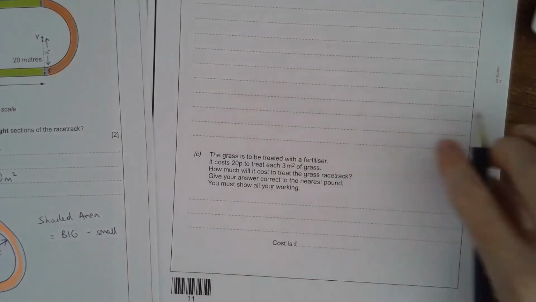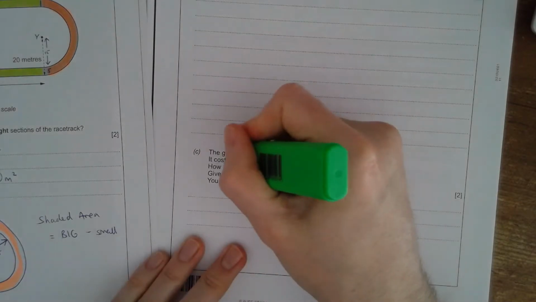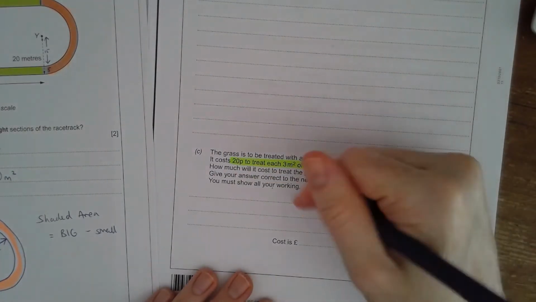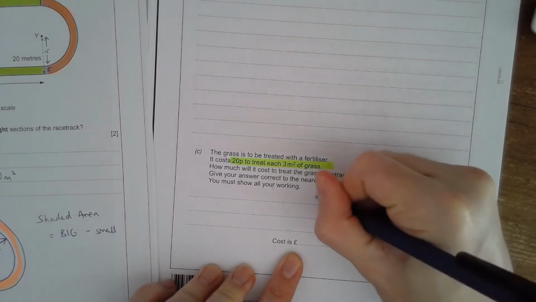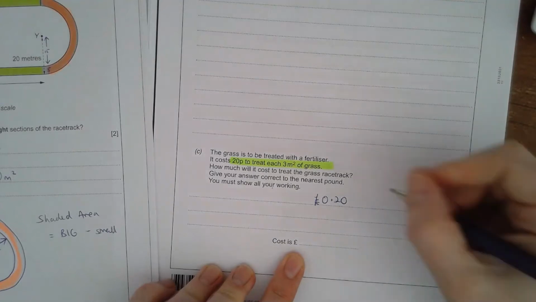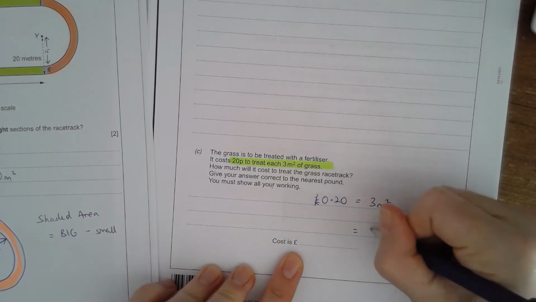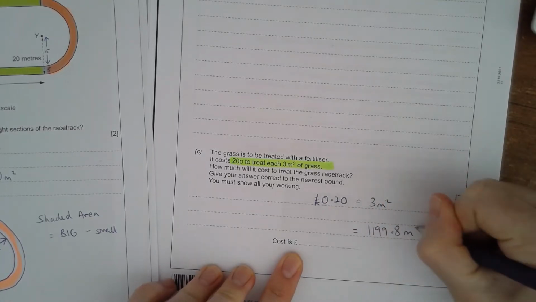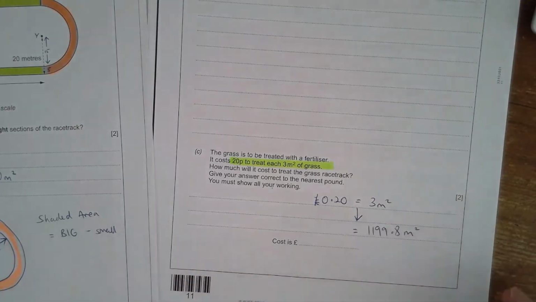Now, I always go and make a formula out of what they've told me. They've just told me that 20p is equal to 3 meters squared of grass. I tend to go and write that. Look, they've even put it in pounds. We'll write that in pounds then. So 0.20 rather than 20p is equal to 3 meters squared. Well, I don't have 3 meters squared. I have 1199.8 meters squared. So what I want to do is work out what I times 3 by to get that answer.